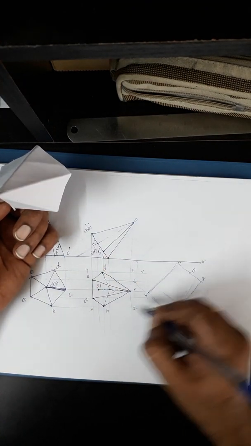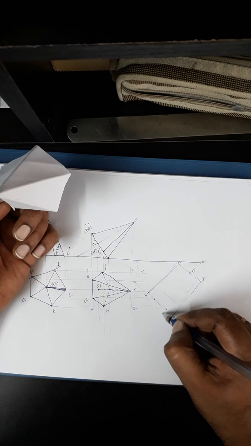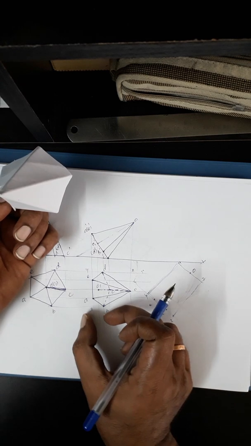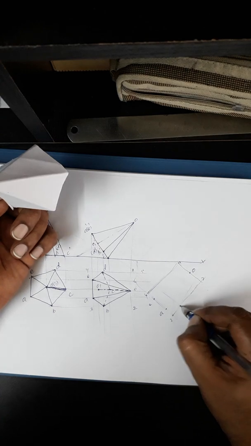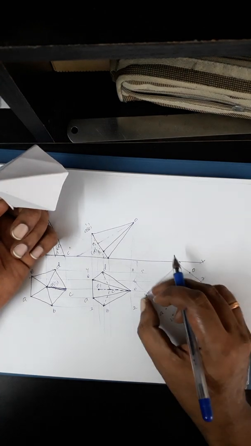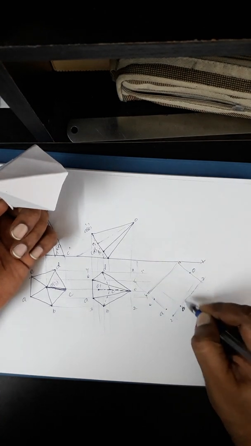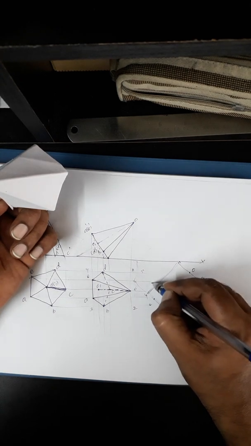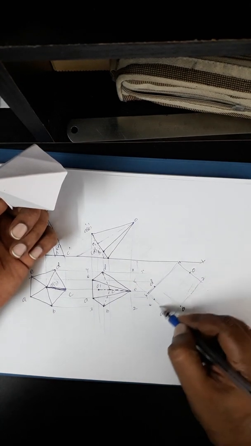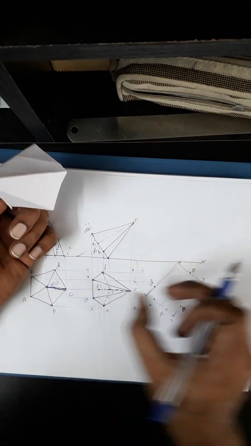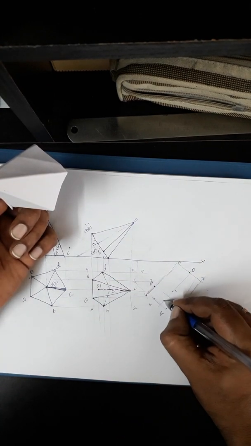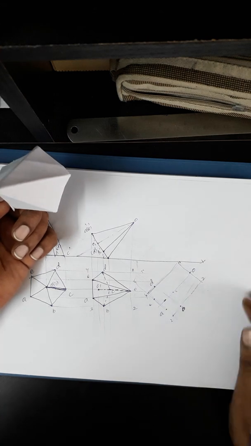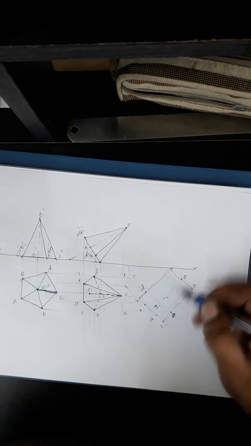So this is A and E, this pyramid. Then 3 to B is also equal to 4 to D, so I can get that. This is D, and this is B and AB. Then on this axis line we have O, C1. So this is C1 and this is O. I can mark that point also. So this is O1.